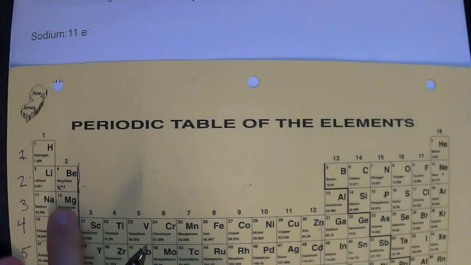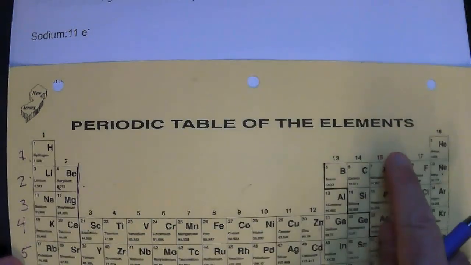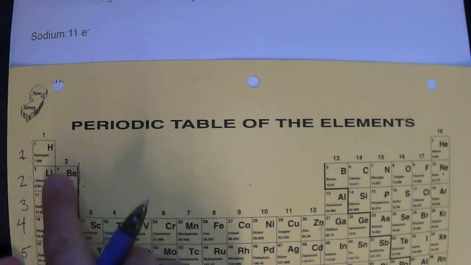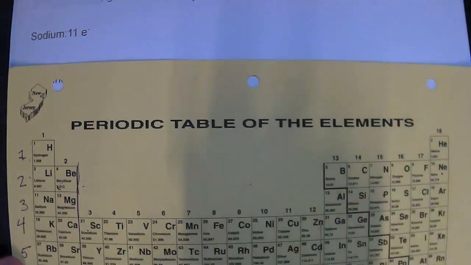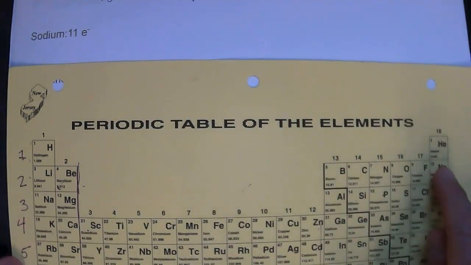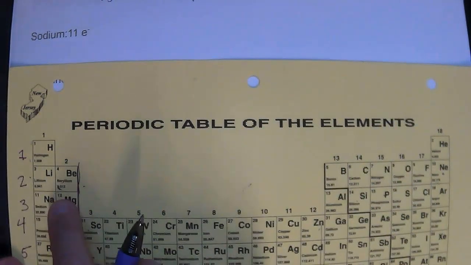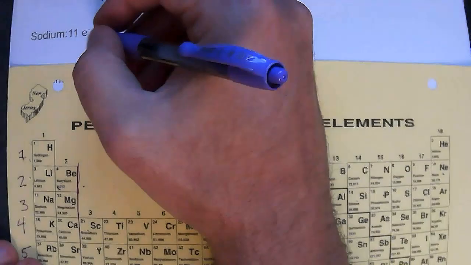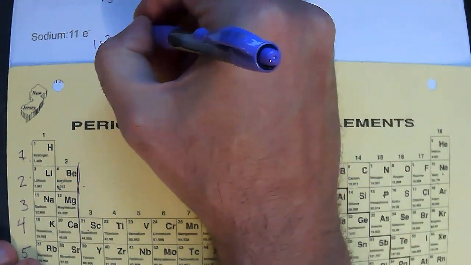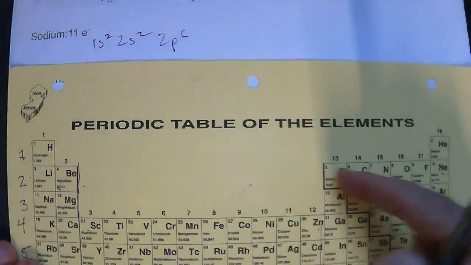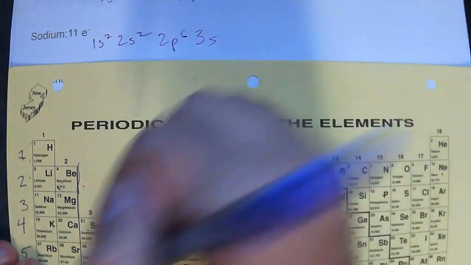Sodium, 11 electrons. Sodium is here. So we're going to do 1s2, and then there's nothing else over here, so we come down here to 2s2. Remember, this is the S block. This is the P block. So 2s2, and then we make the big leap over here to 2p6. Nothing else over here, so now we come back down here to 3s, and we go into 1. So 1s2, 2s2, 2p6, and then 3s1.